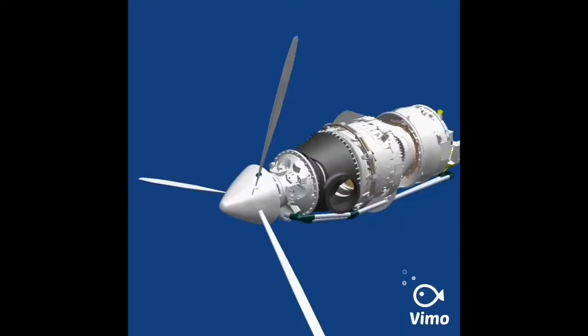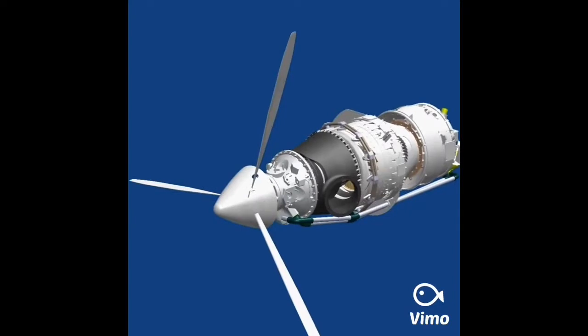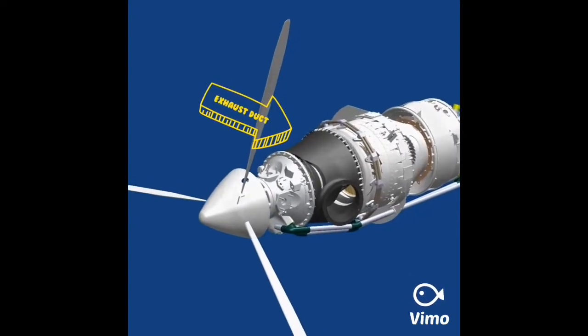Hi, my name is Shakaya, and I'll be talking about the exhaust section. This is a view of a PT6 engine. We're going to focus on the gray area, which is the exhaust duct.